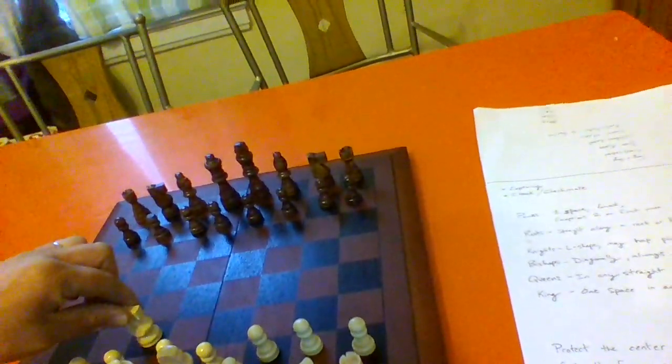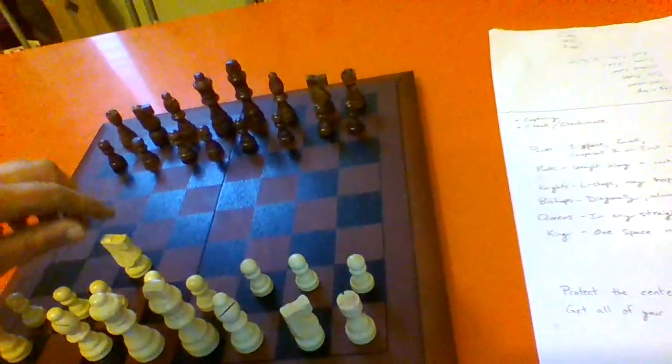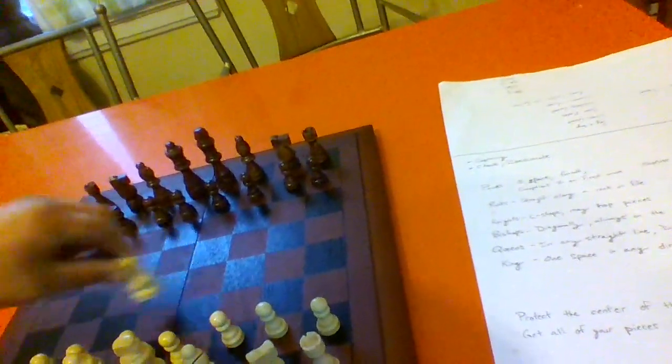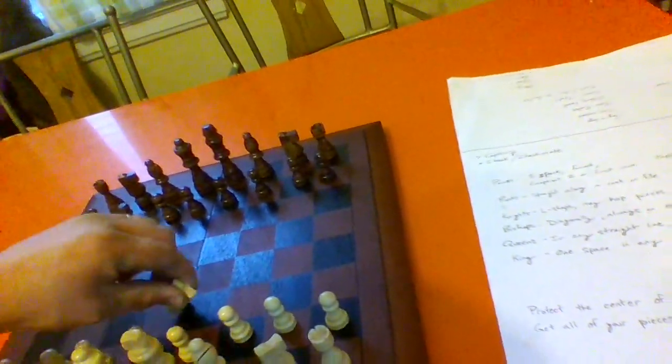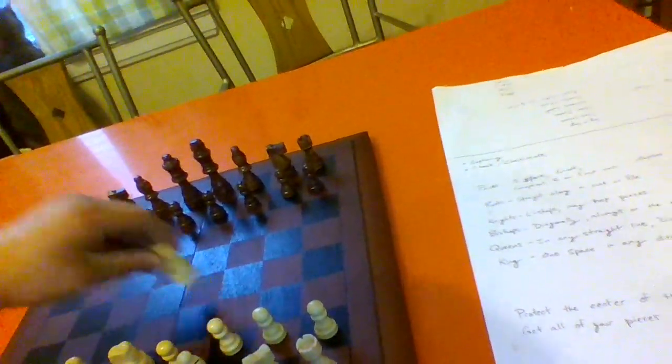And of course the knights, when they jump over the line and move to this inside space, are then aiming at two different center spaces with their L. So the knights are also a great way to protect the center of the board.